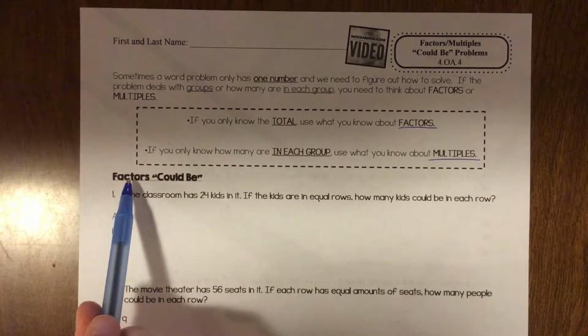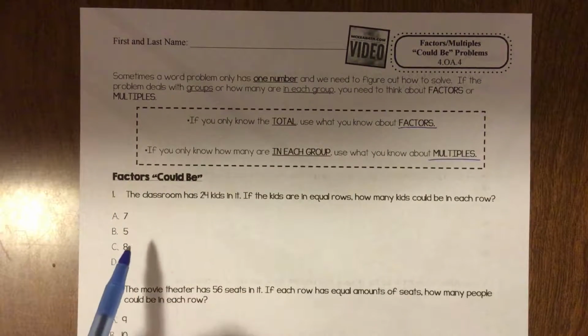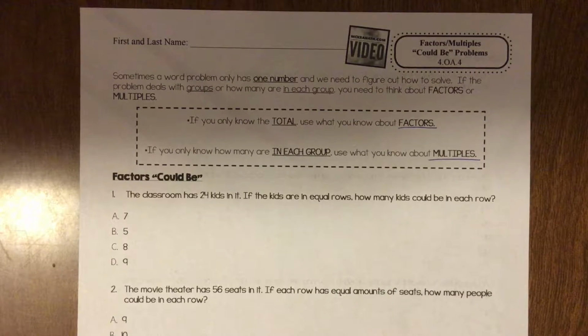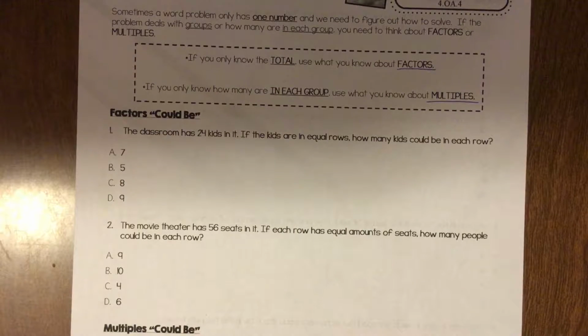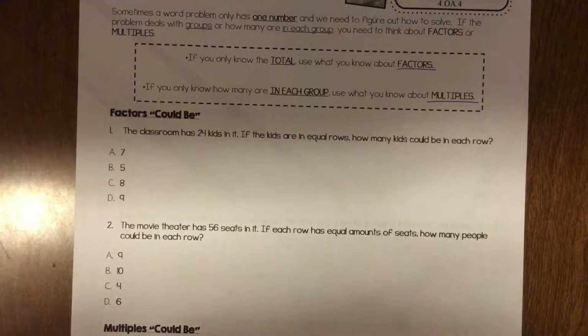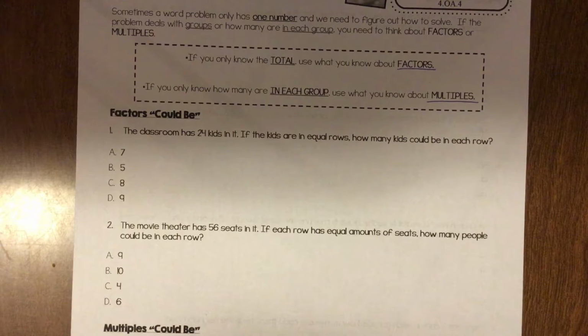So we can use what we know about those to solve these problems. This first part are all going to be factors could be problems, and you're going to use a factor strategy to help you with 1 and 2. So let's take a look at number 1. The classroom has 24 kids in it. If the kids are in equal rows, how many kids could be in each row?